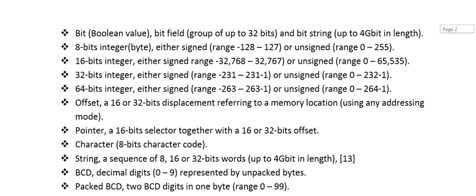Bit: Boolean value. Bit field: group of up to 32 bits. Bit string: group of up to 4 GB in length. 8-bit integer: you know that 1 byte is equal to 8 bits, either signed or unsigned. This is the range of signed and this is the range of unsigned.